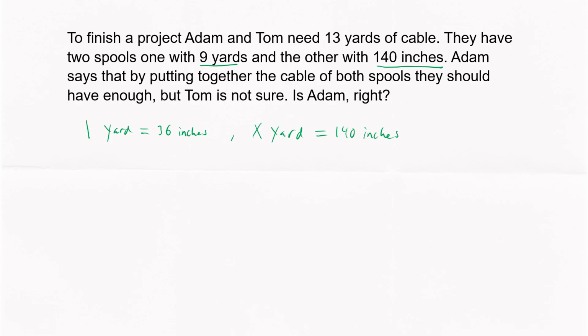We can create a ratio with these two: 1 yard over 36 inches, equated to X yards over 140 inches. Now we can write them without the units: 1 over X equals 36 over 140.